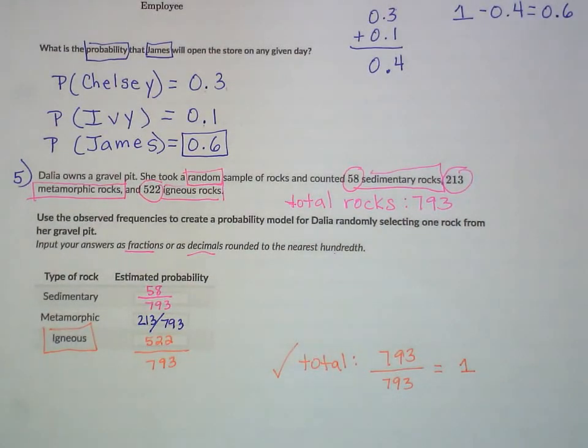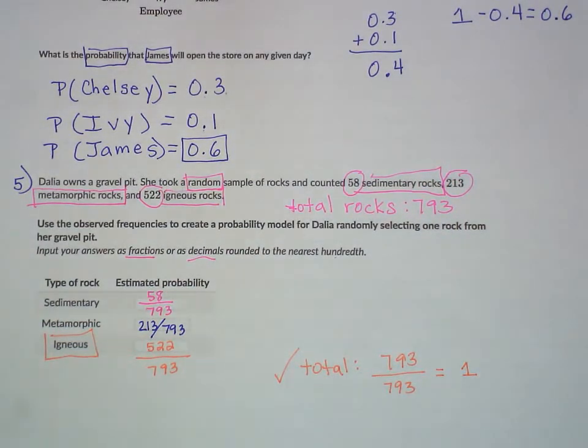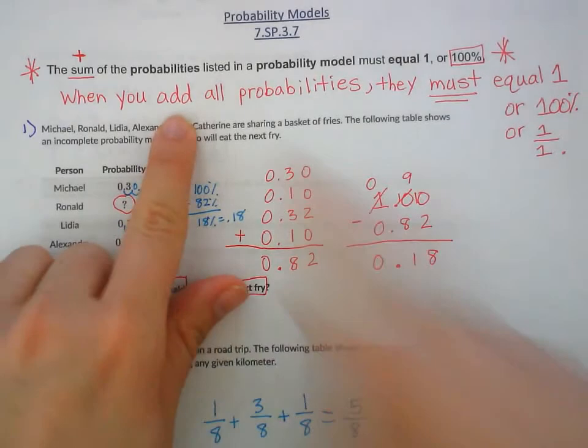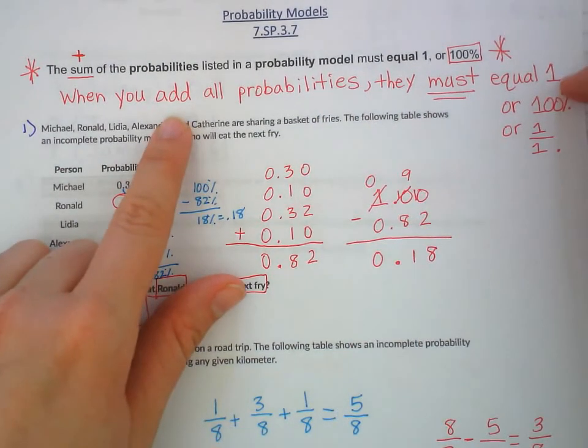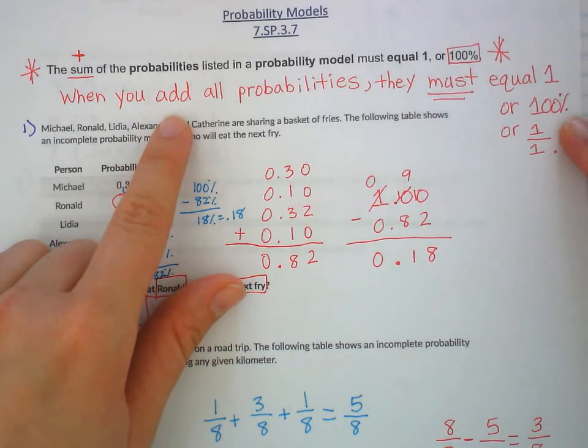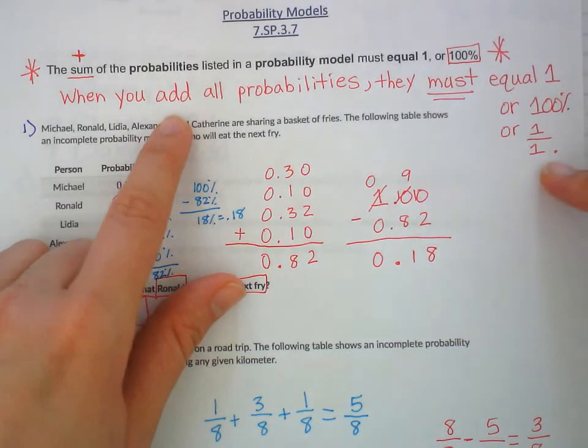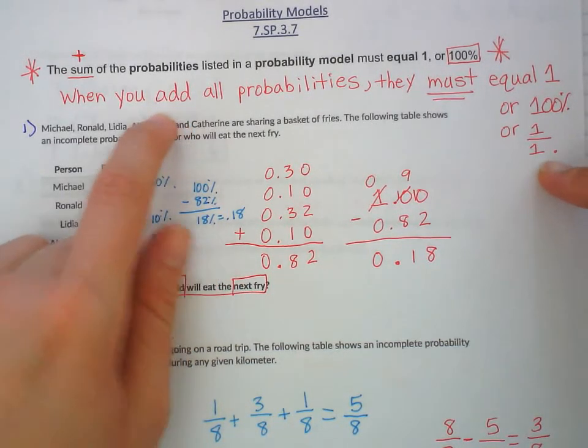So, literally the main thing you have to know for probability models, the main thing, when you add all probabilities, they must equal 1, which as a percent is 100%, as a fraction is 1 out of 1, 2 out of 2, 1,000 out of 1,000.